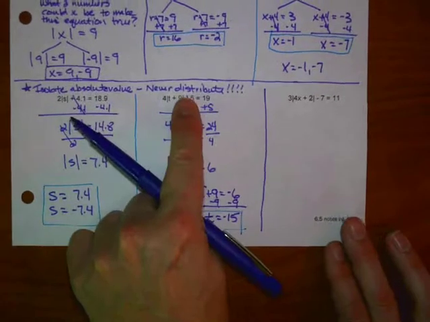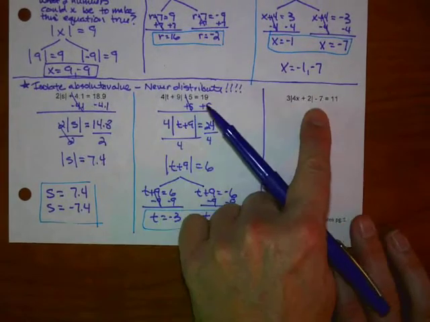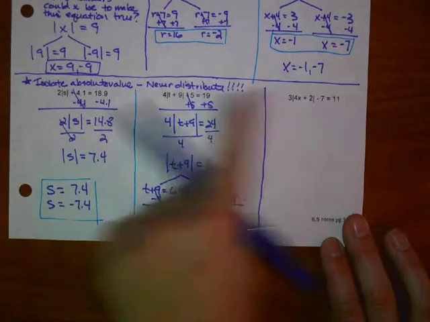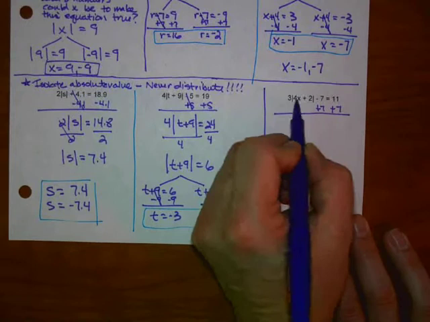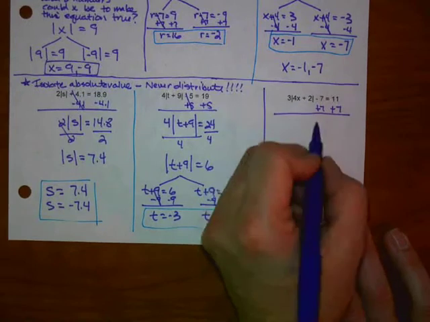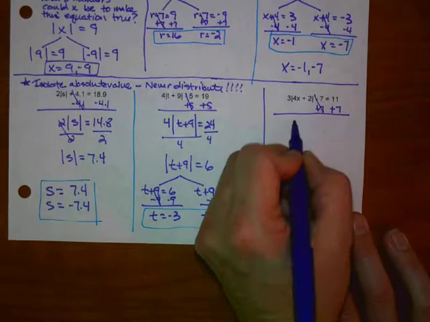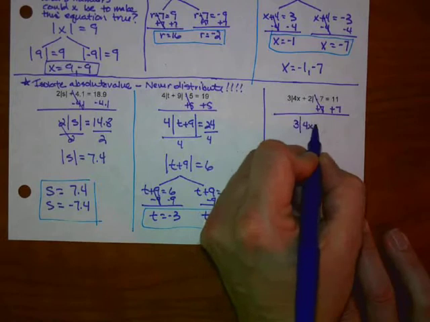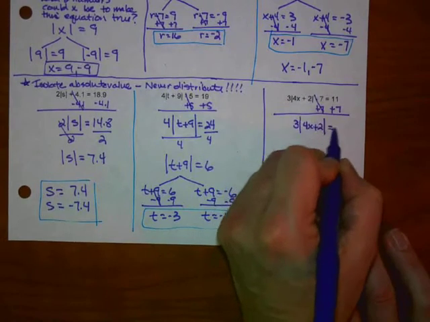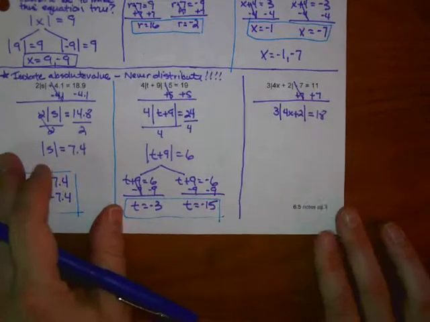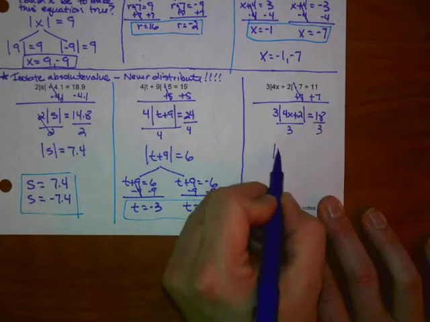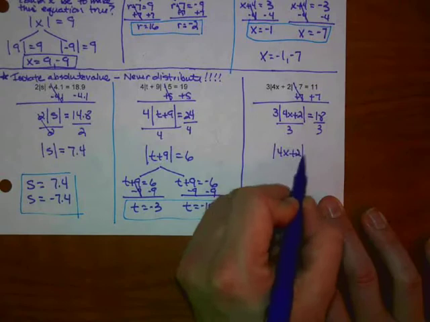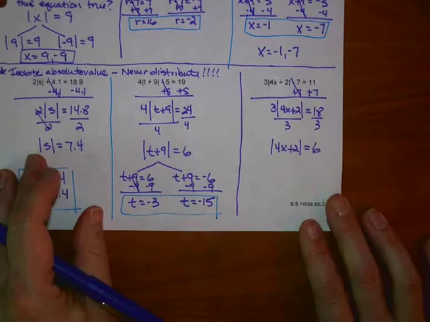Remember this, you're never distributing. Cannot distribute into an absolute value. So it's the same as this one. We're going to add 7, add 7. We've got to isolate that absolute value term. And then we still have 3 times the absolute value of 4x plus 2 equals 18. Divide by 3, divide by 3. Absolute value of 4x plus 2 equals 6.